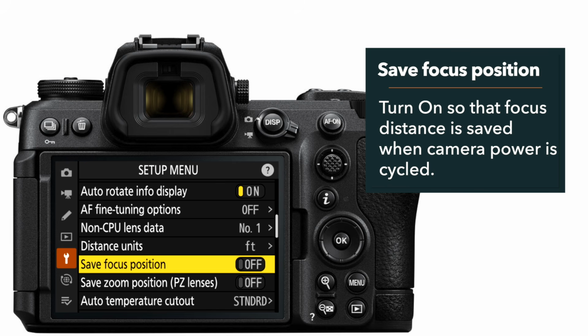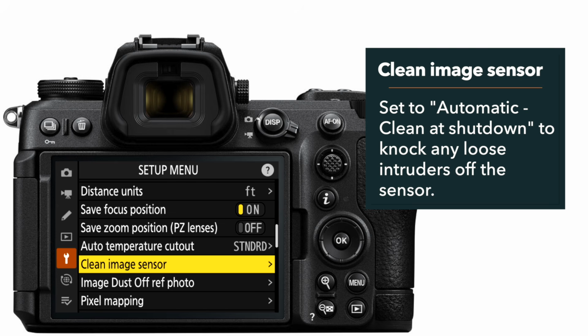I'd recommend setting Save Focus Position on, which will save your focus distance when the camera power is cycled. Otherwise, it's going to be reset to infinity, which could slow you down a little every time you turn the camera back on. If you're changing lenses a lot, there's a chance that some dirt could get into the camera body and attach itself to your sensor.